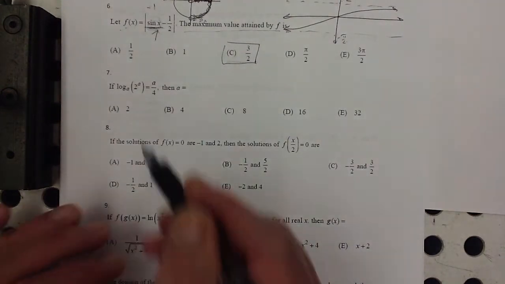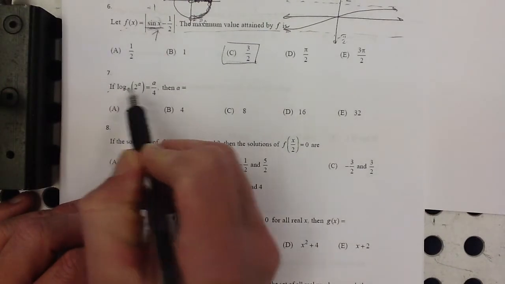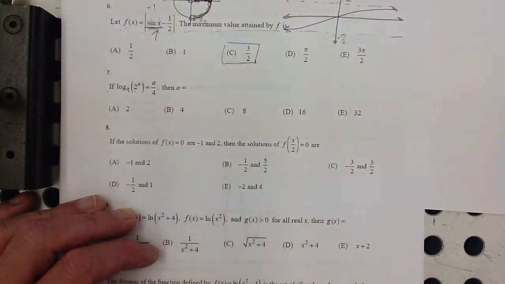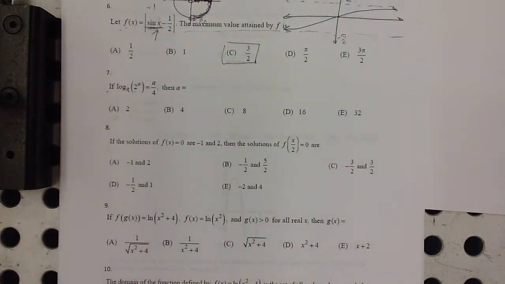Number 7, log base a of 2 to the a is equal to a over 4. Then a equals. I think in this context, it might scandalize you to hear a teacher saying this, but I really think that just trying the values here is possibly the best way to go. In other words, guess and check.